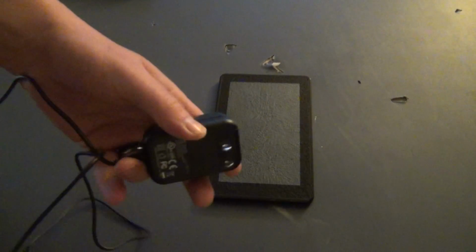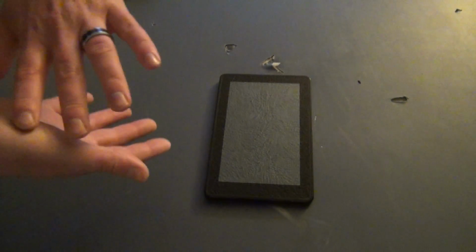The only accessory you get with this is the charger itself, and that is it. Any screen protectors or a little cover for it, you're going to have to get it yourself.